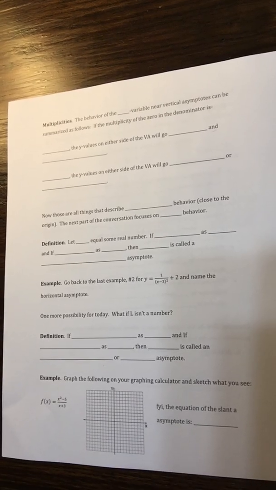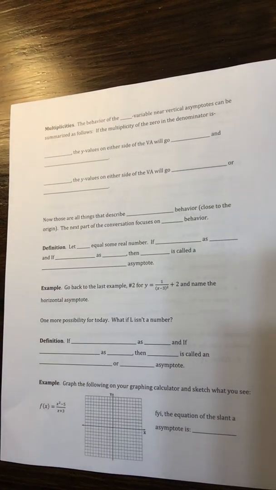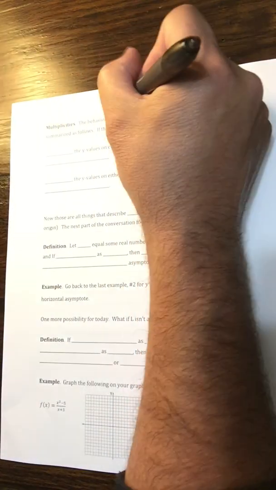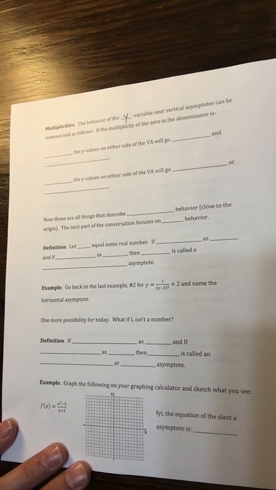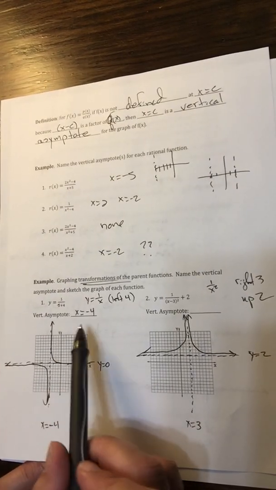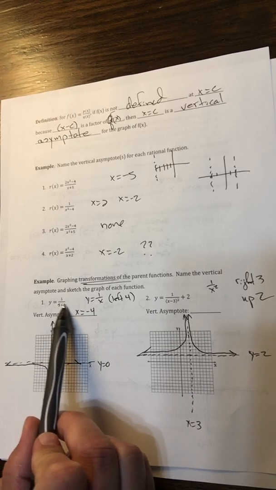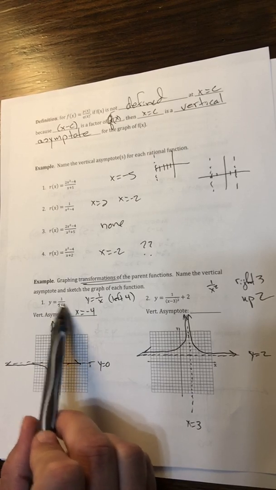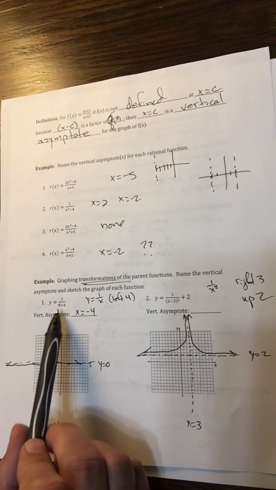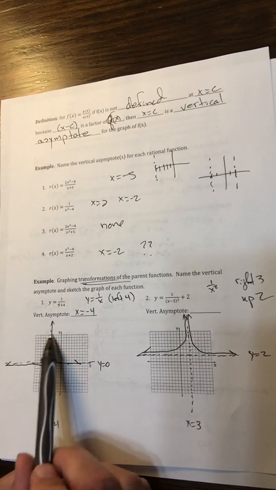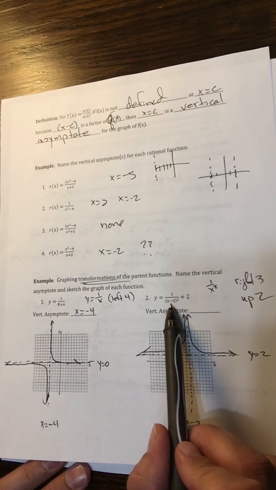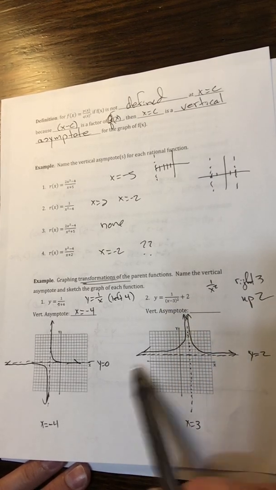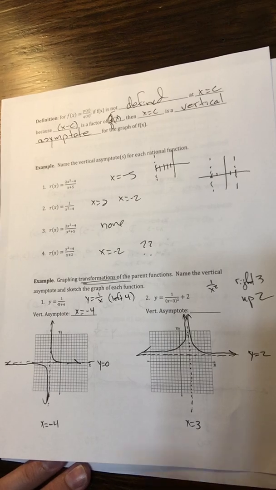Okay, so we'll talk about multiplicities here a little bit. The behavior of the y variable near the vertical asymptote can be summarized as follows. If the zero that makes the denominator 0 has an odd multiplicity, we're going to have one up and one down. If it's there twice, x minus 3 times x minus 3, we'll either have both up or both down, depending on if there's a negative involved.